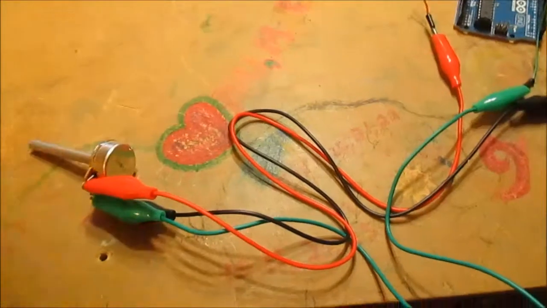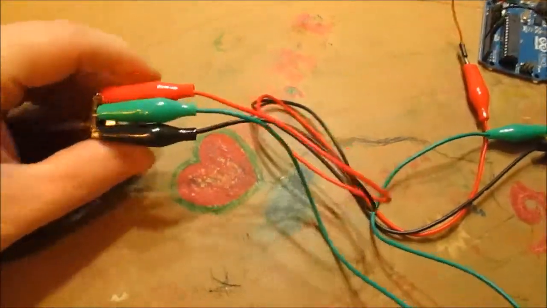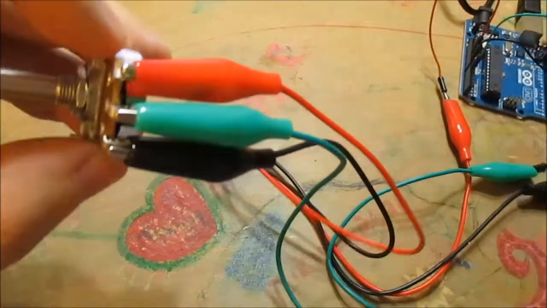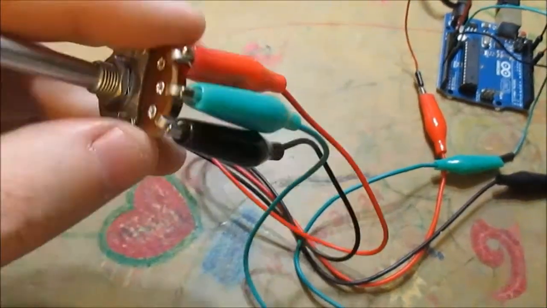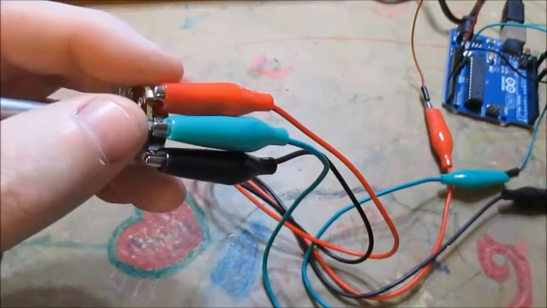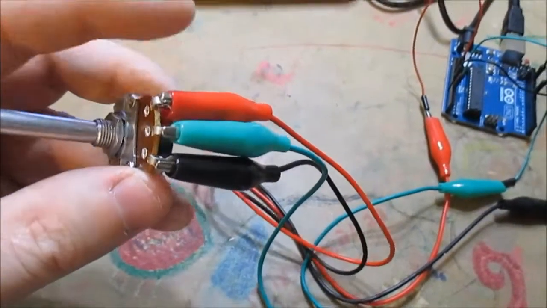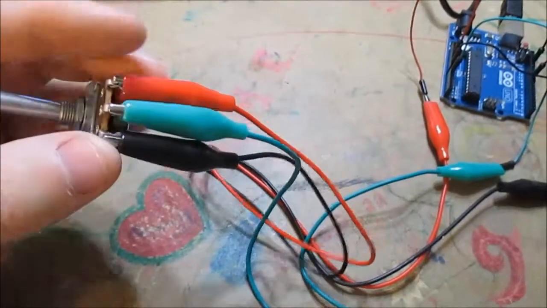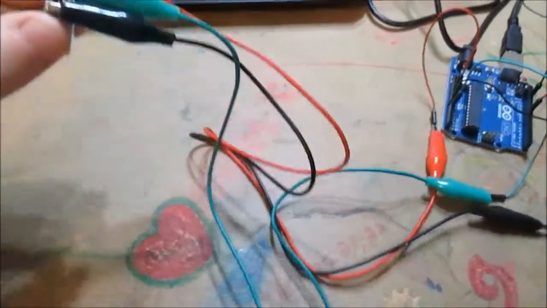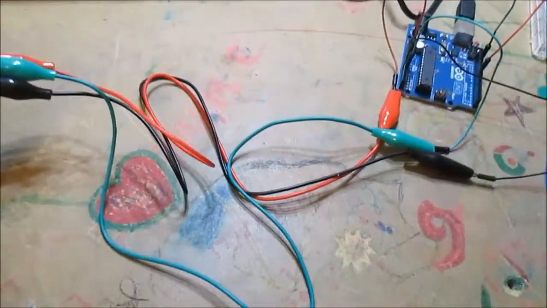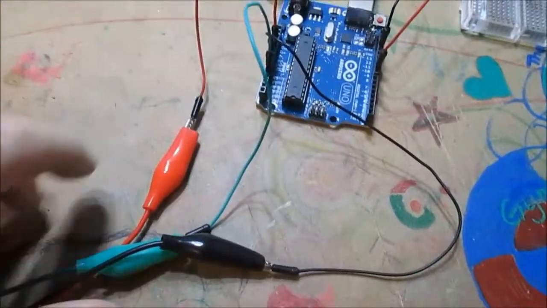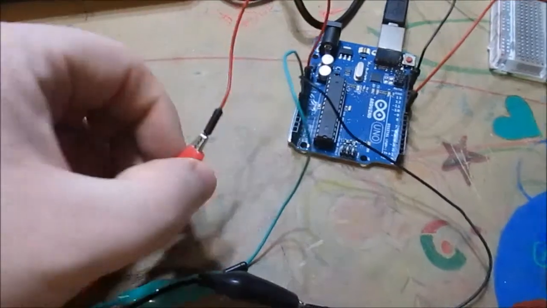And based off that schematic, here's my potentiometer. I'm using alligator clip jumper leads. Red is 5 volts, black is my ground wire, and green is my signal wire. If you follow this back, I've got my alligator clips plugged into these little pins.